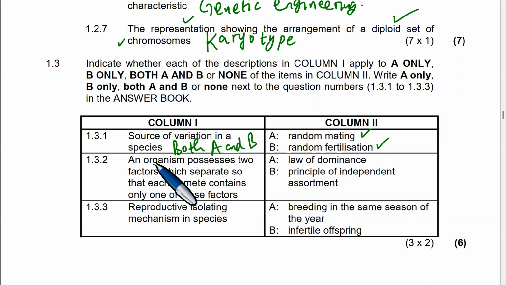Now next. An organism possesses two factors which separate so that each gamete contains only one of these factors. Now, the law of dominance or the principle of independent assortment. So which one is the correct one in 1.3.2? It's none of these. It's neither the law of dominance nor the principle of independent assortment.